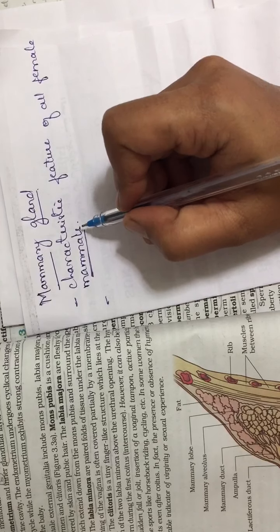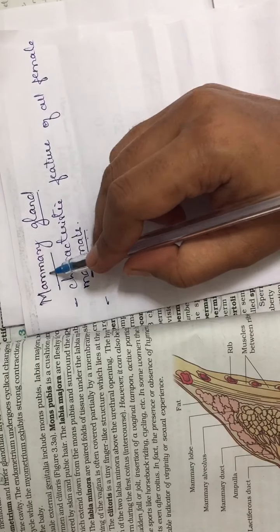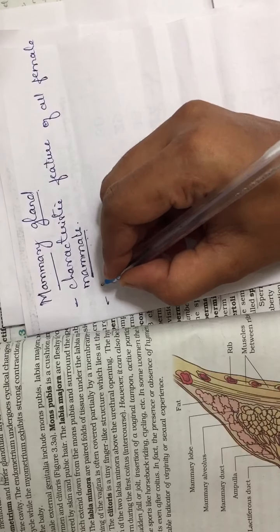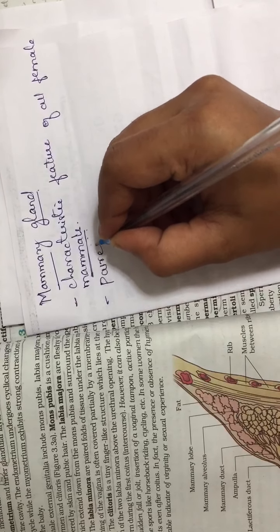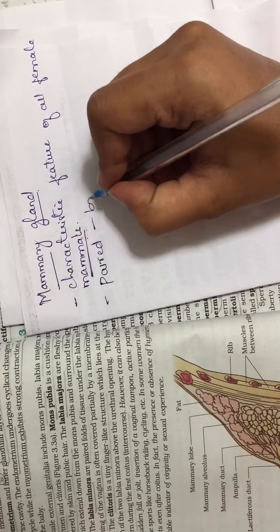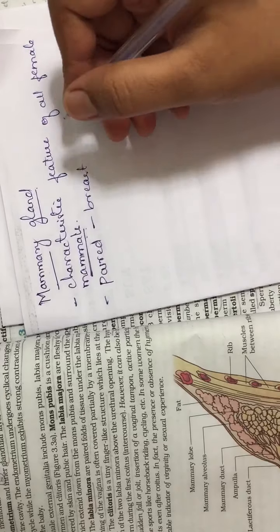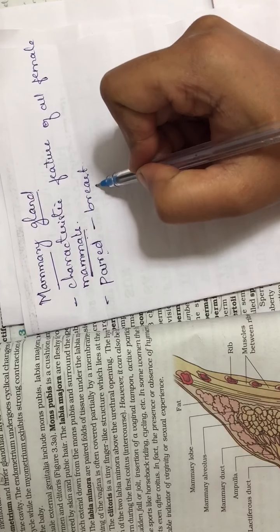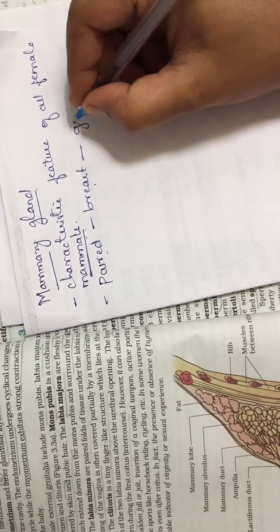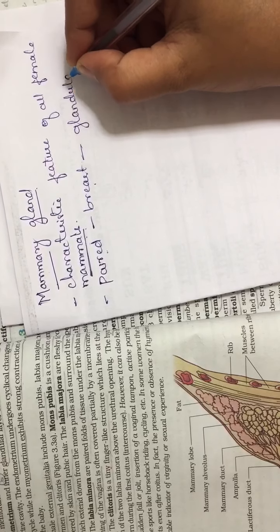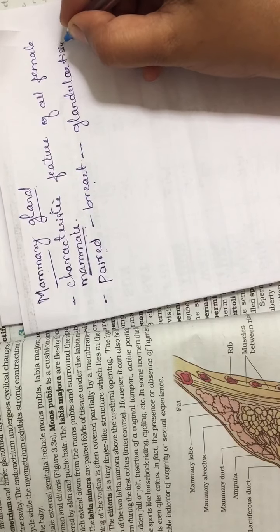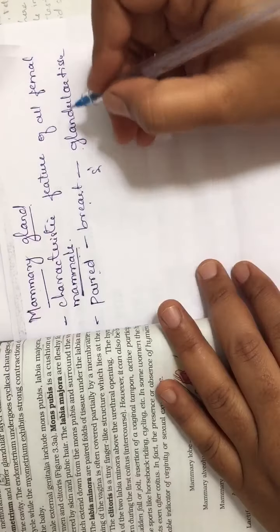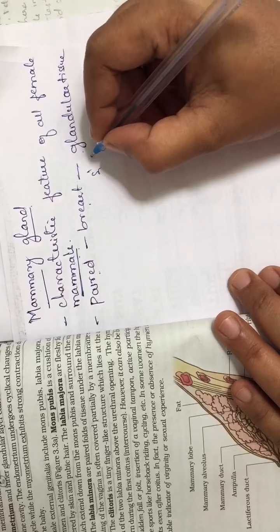Mammals have been given this term because of the presence of mammary glands. These mammary glands are paired. Two mammary glands are present in the breast region, and they contain glandular tissue and a variable amount of fat.